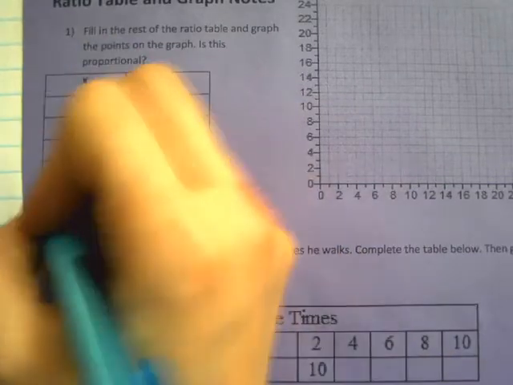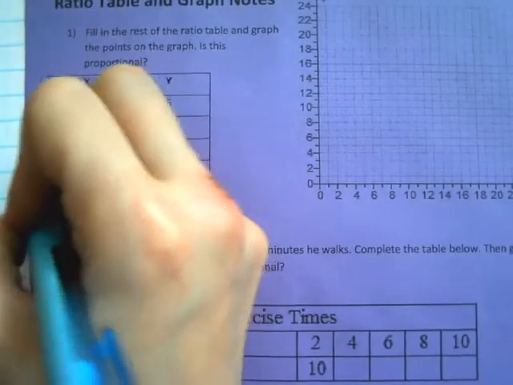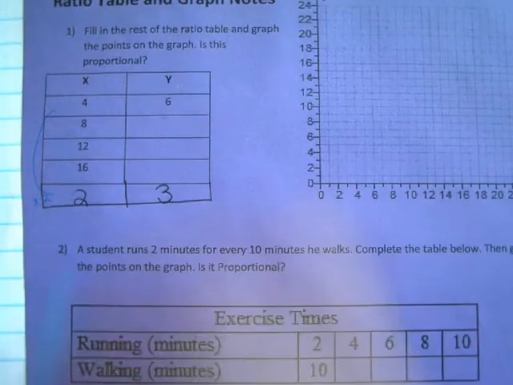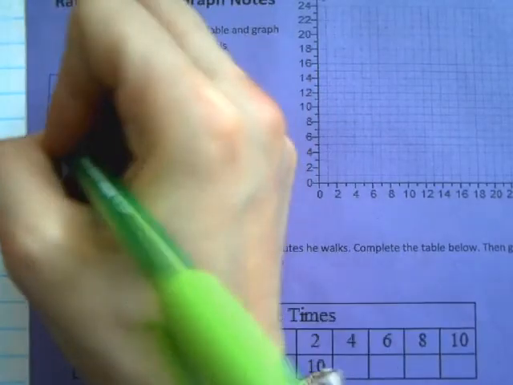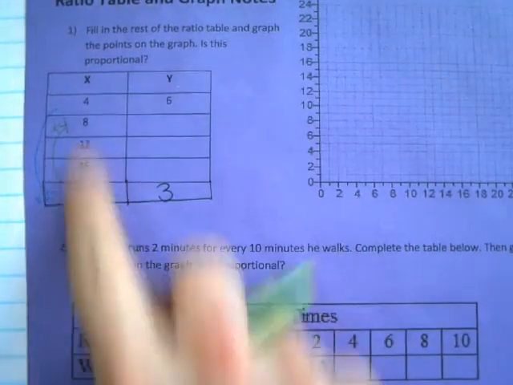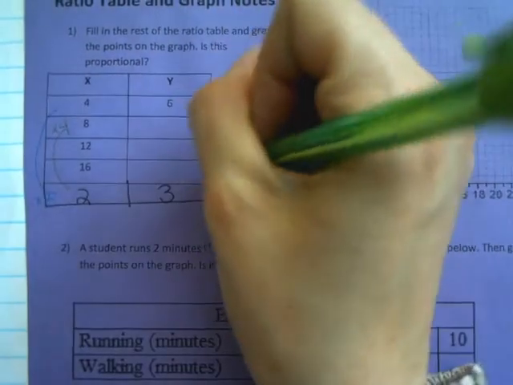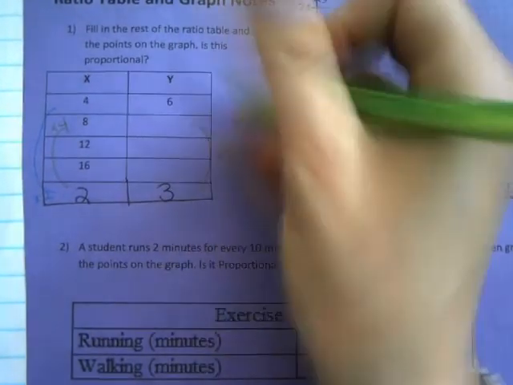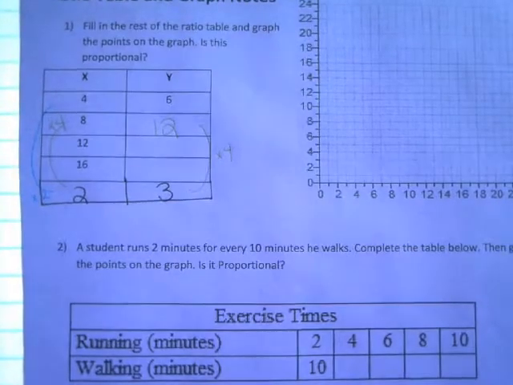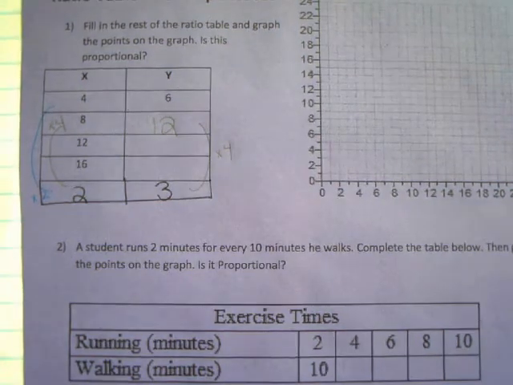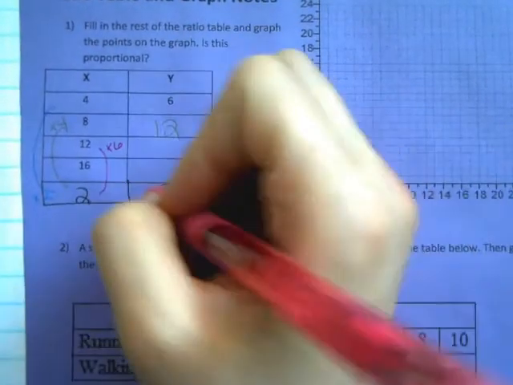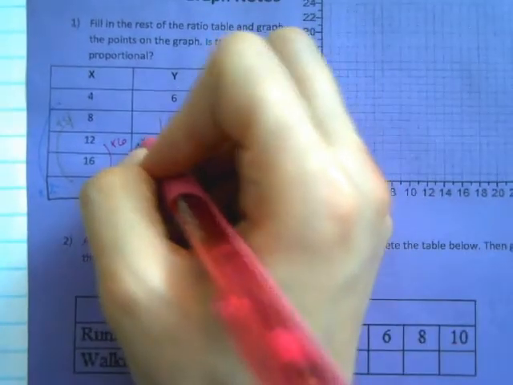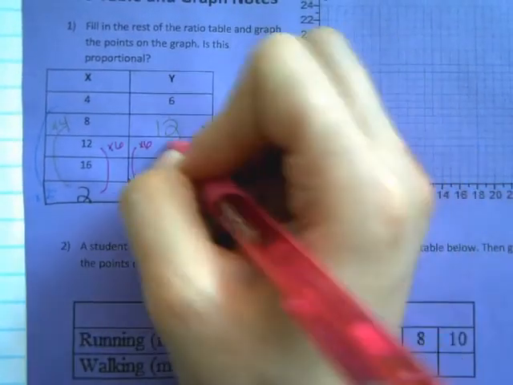So I figure out that, okay, well, I know that 2 times 2 is 4. And then I know that 2 times 4 is 8. And if 2 times 4 is 8, I need to multiply 3 times 4. And 3 times 4 is 12. And then I need to do, well, 2 times what is 12? 2 times 6 is 12, so that means I need to do 3 times 6, and 3 times 6 is 18.